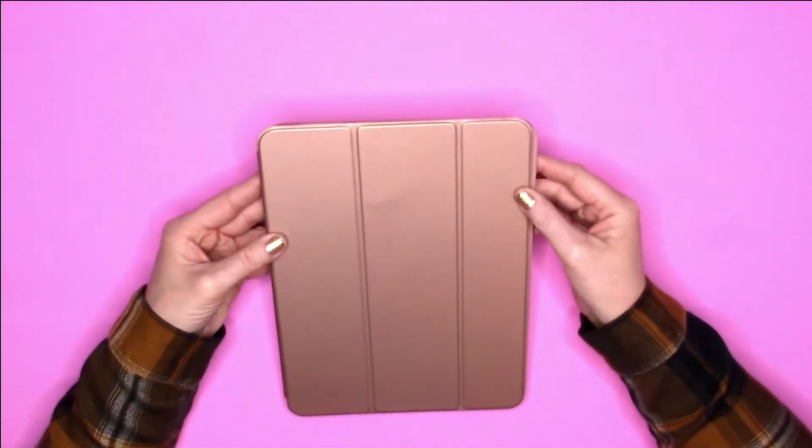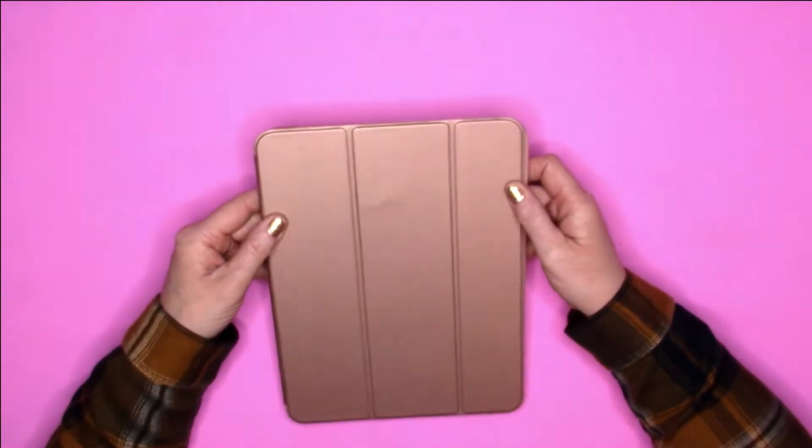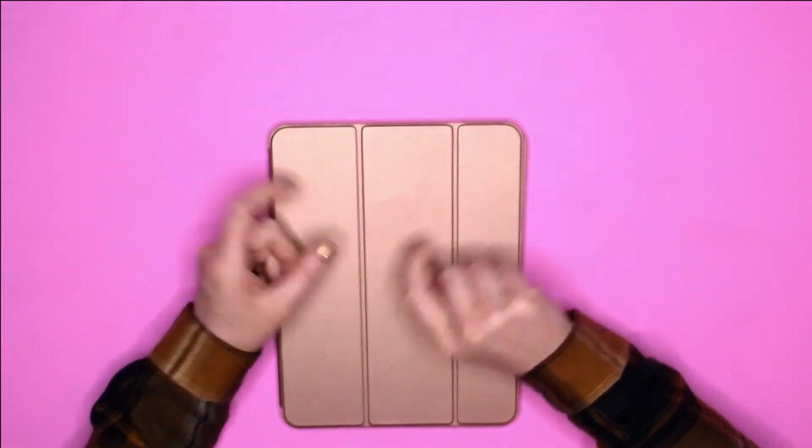If you want to see what note-taking apps I am using for school and see which one is my favorite, then just keep on watching.